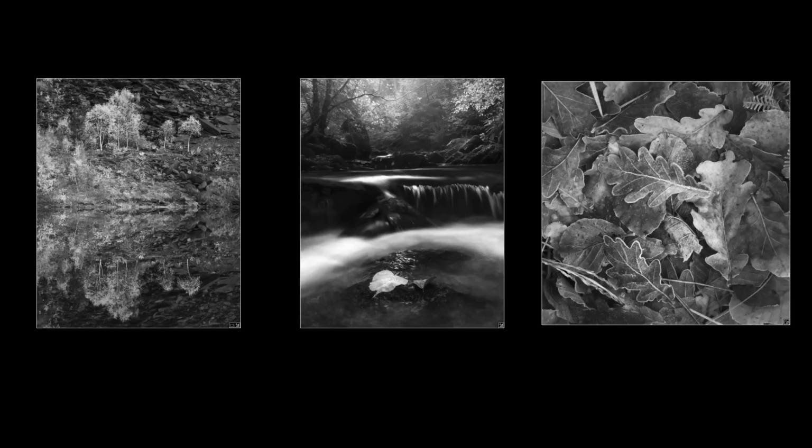Every one of them started out as a color file. We were using fairly simple tools. We haven't gone into Photoshop. We haven't gone into Nik Silver Efex. We've just stayed in Adobe Lightroom. And hopefully you would agree that I think we have three pretty decent photographs there.